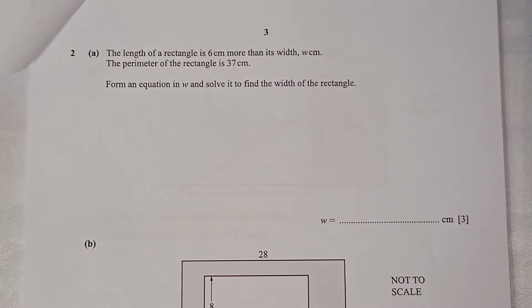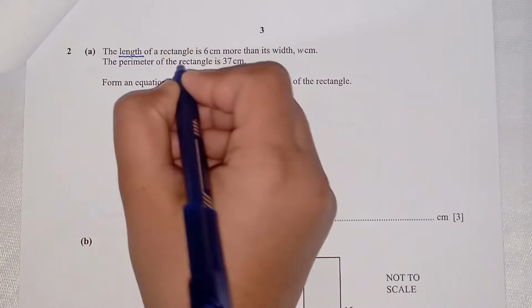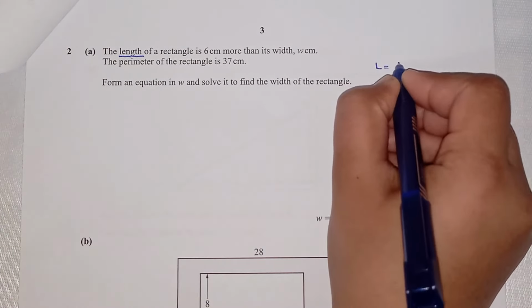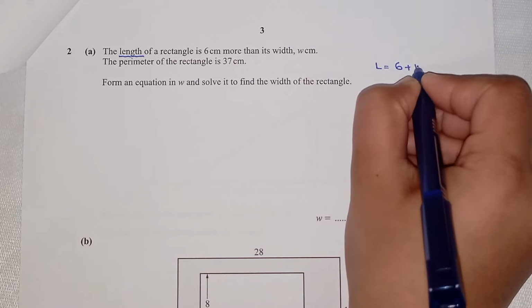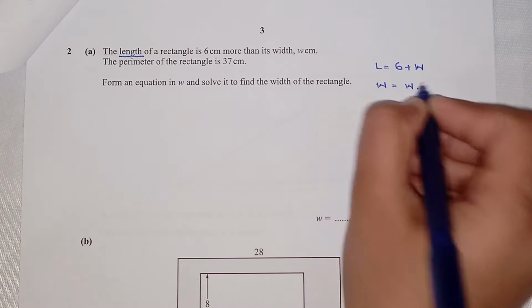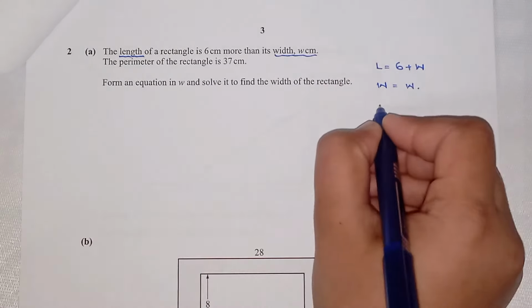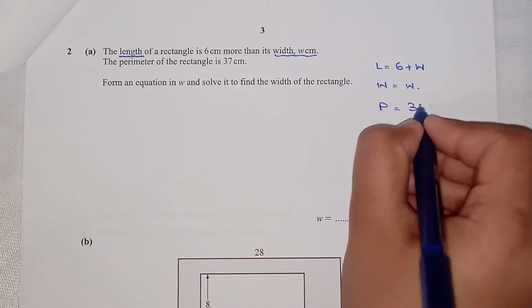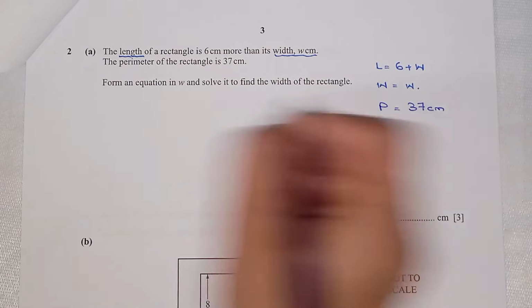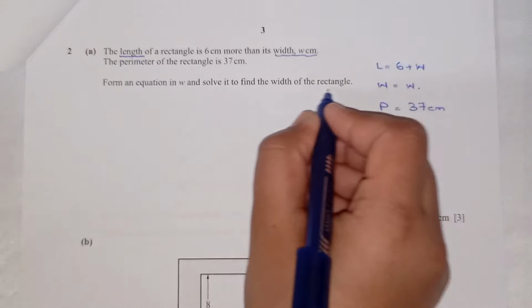Question number 2, part A. The length of a rectangle is 6 centimeters more than its width, W centimeters. So the length of the rectangle would be 6 centimeters more than its width, and the width is given as W centimeters. The perimeter is given to us, that is 37 centimeters. Form an equation in W and solve it to find the width of the rectangle.